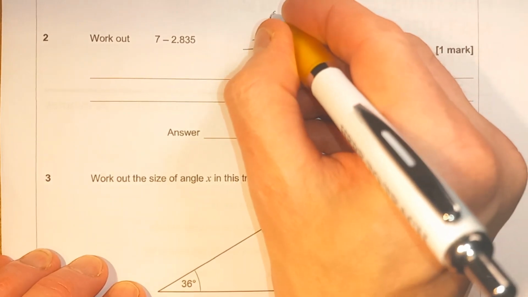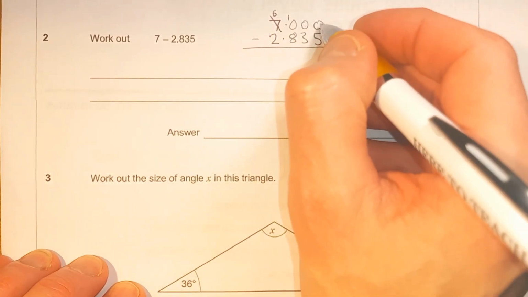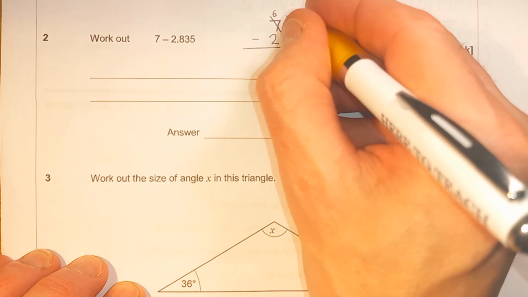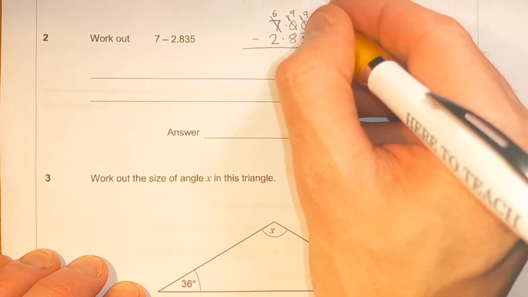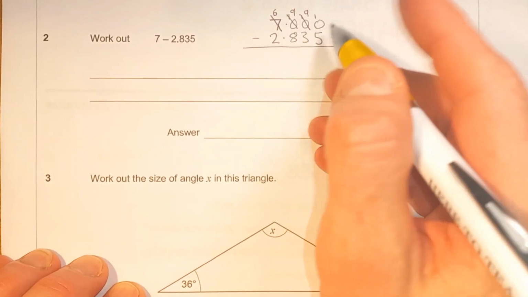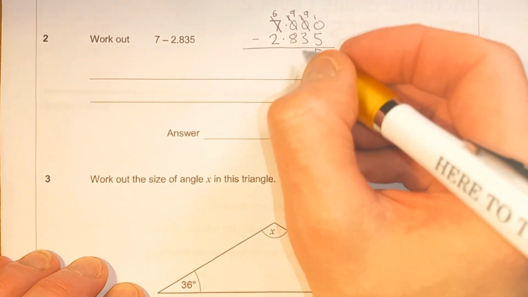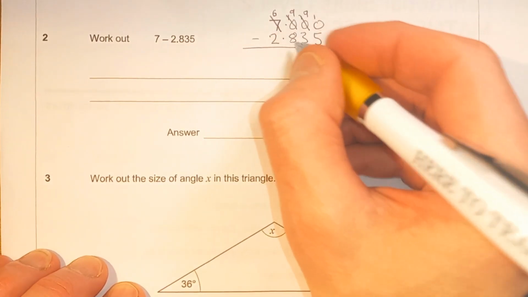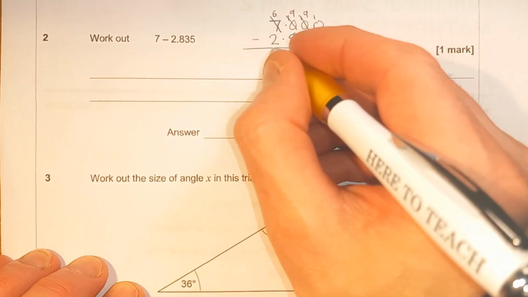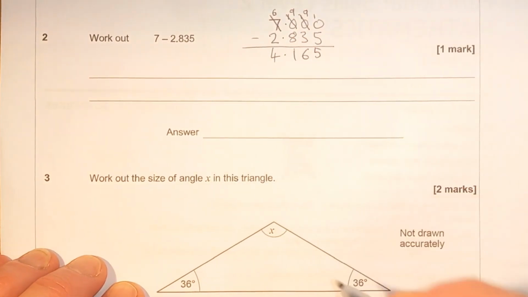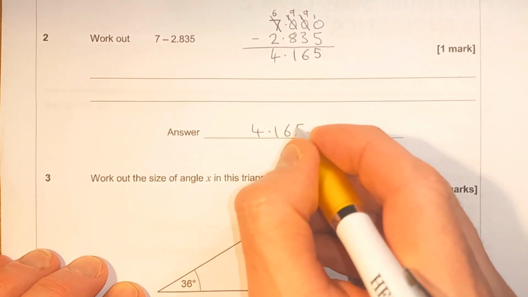So we keep going all the way along from the 7. I can reduce the 7 to a 6 and pass 1 over. But it's over here I need the extra 1, so I can reduce the 10 to a 9 and pass 1 over. Now I've got 10 minus 5, which I can do, and I get 5. 9 minus 3 is 6. 9 minus 8 is 1. Bring the decimal point down. And 6 minus 2, we get 4. So we can put our answer in here, 4.165.